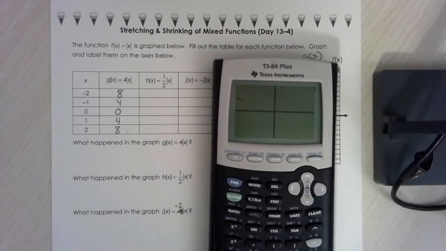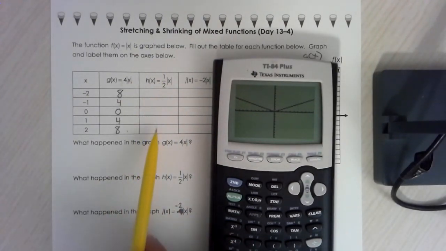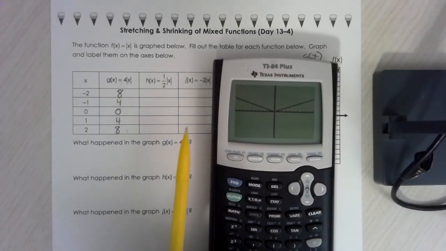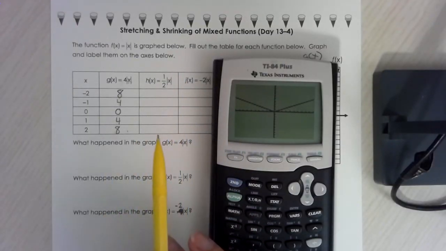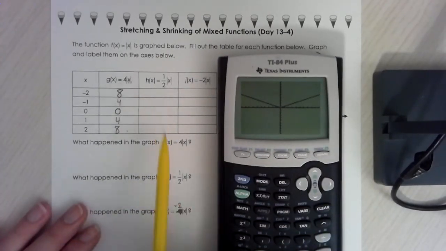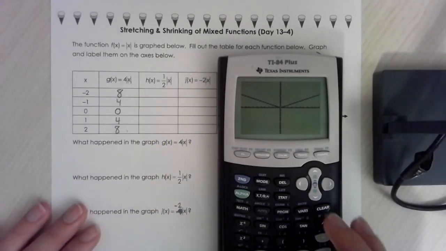Go ahead and take a look at that one. Okay, so that's our next one. That's h of x. Now I'm going to go through and put those points in there and then eventually do the same thing for this. If you want to pause or slowly do it with me, at this point I'm just going to take a couple minutes and graph these next two functions.